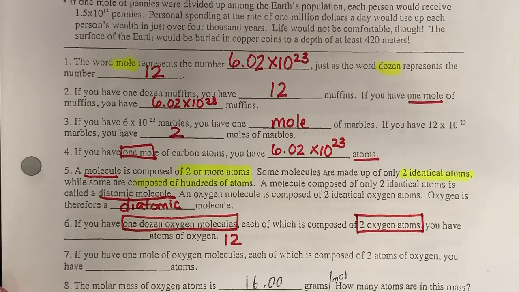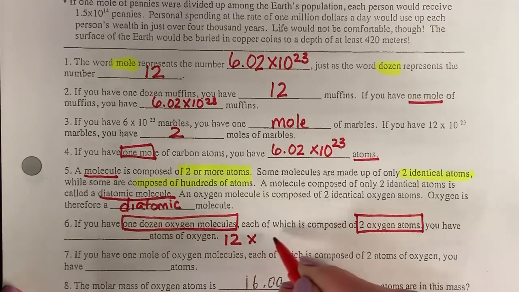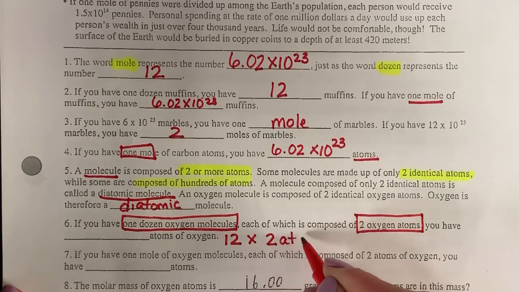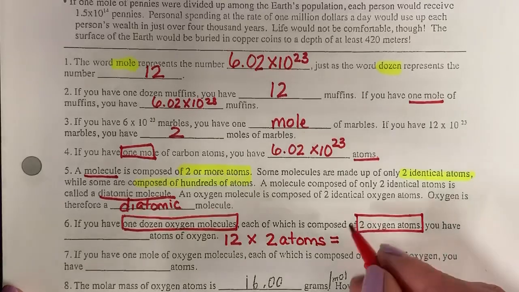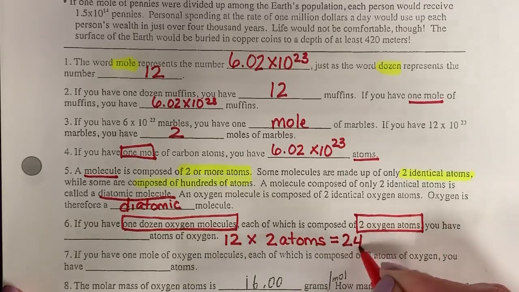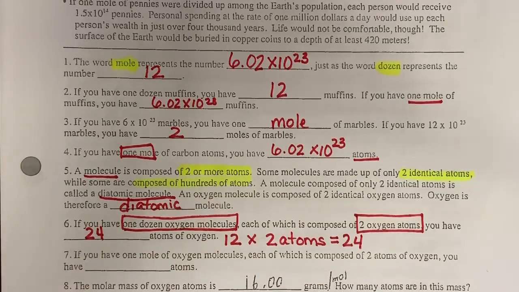Okay? So if each one of these molecules has 2 atoms, I would have a total of 24 atoms of oxygen in 12 molecules of oxygen.